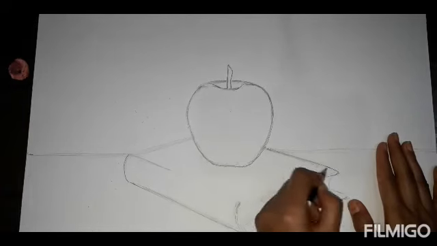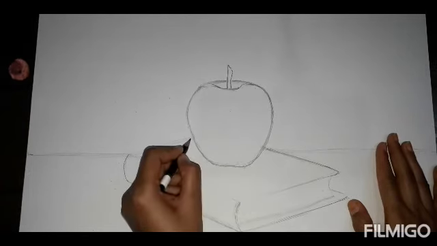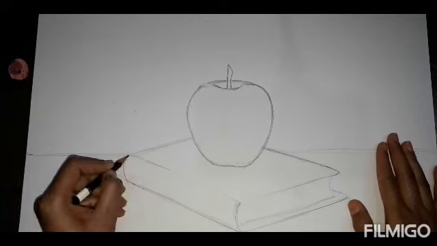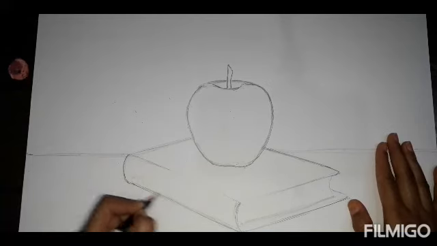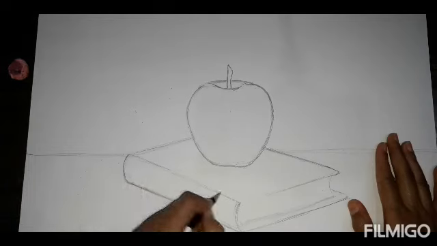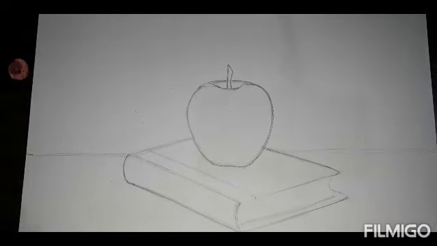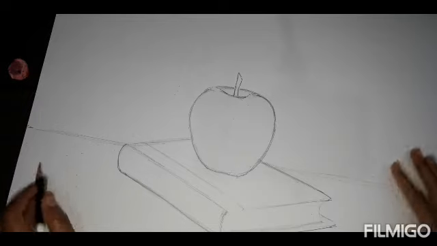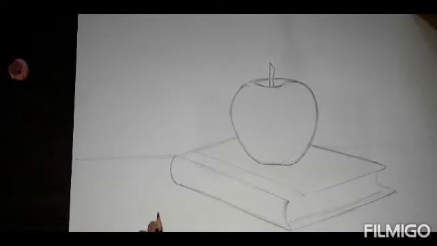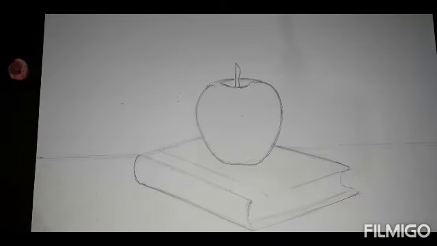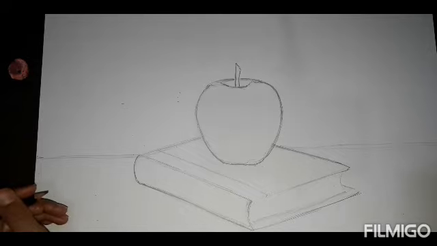That's why I'm drawing it. Of course you will show that there is a binding. So we have completed the drawing portion.